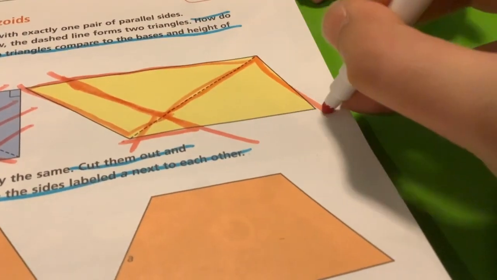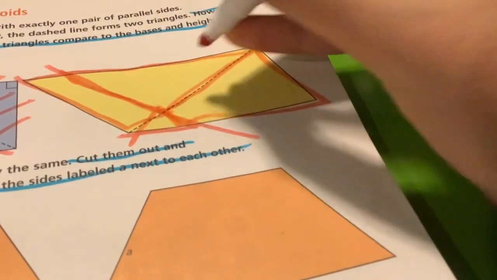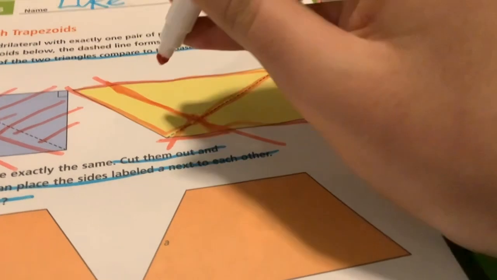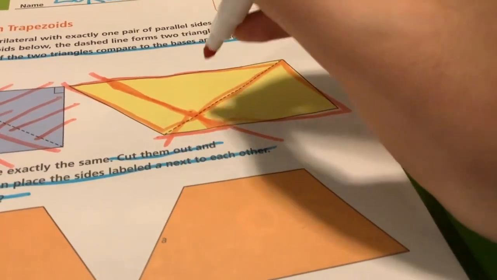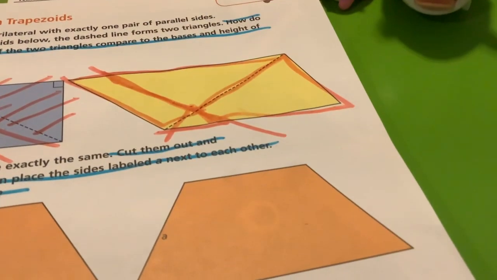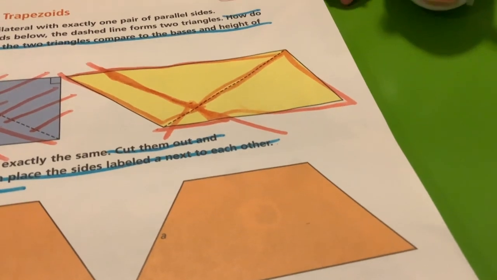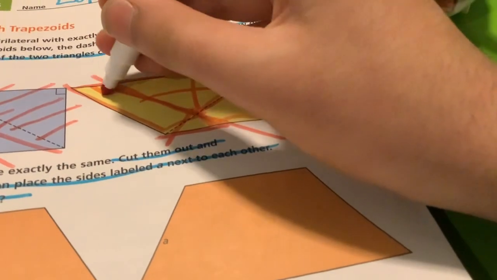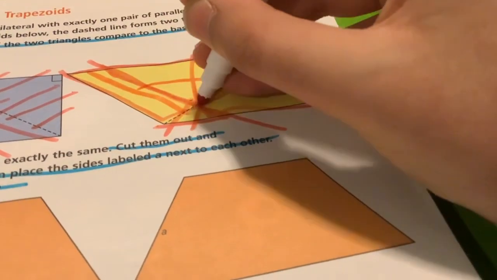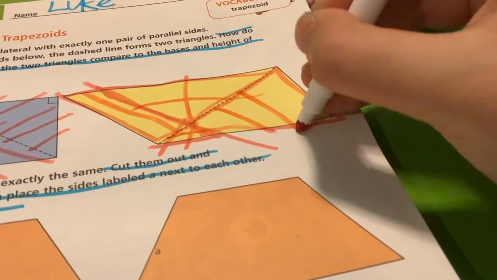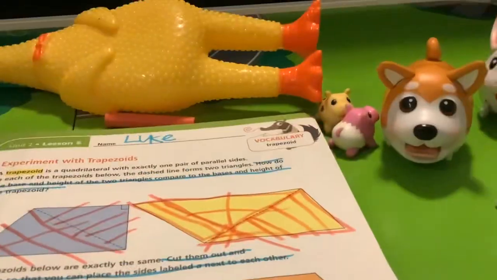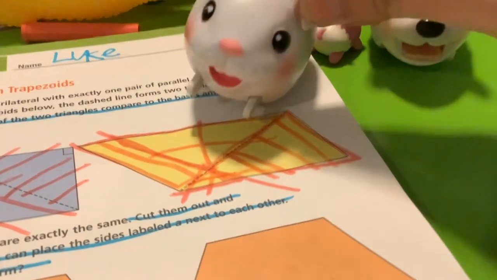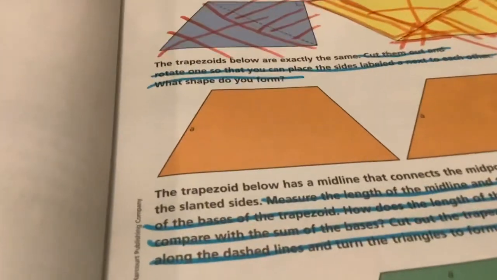And 1, 2, 3, 4, another four-sided shape. Very cool. So there are four-sided and three-sided shapes hidden inside the trapezoid, which means we could split those shapes too. Ooh, very interesting indeed. Yes, it is very interesting.